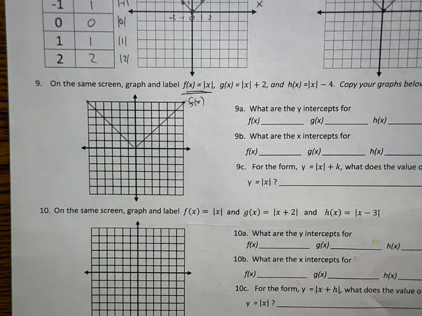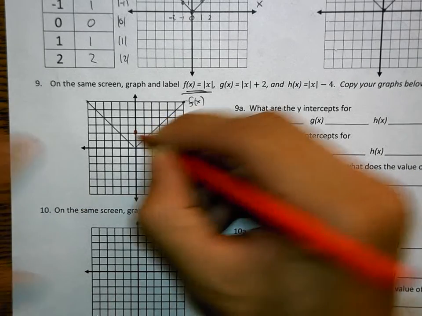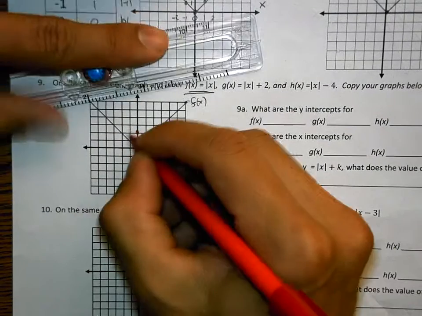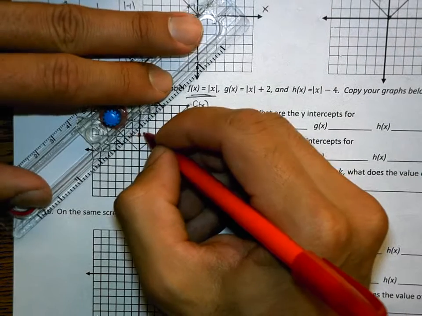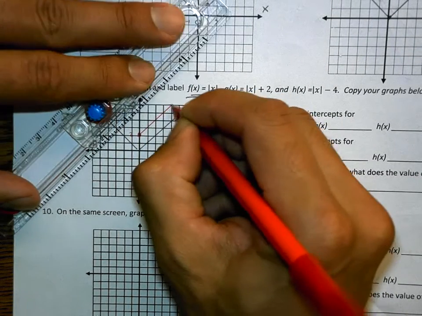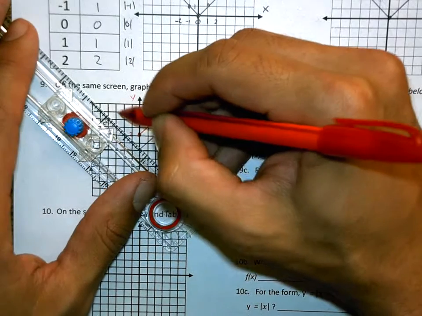The red one looks like this. The bottom of the point, the vertex, is at positive 2 on the y-axis. And then it goes out along the diagonal, like this. It goes along the other diagonal as well.